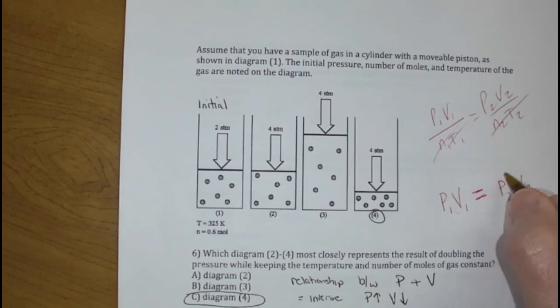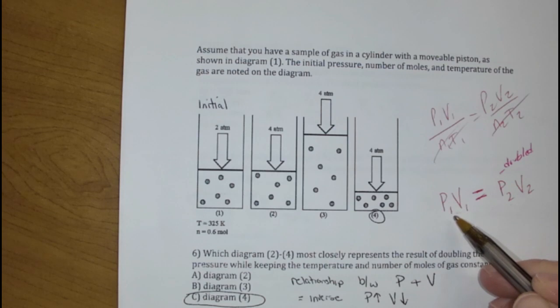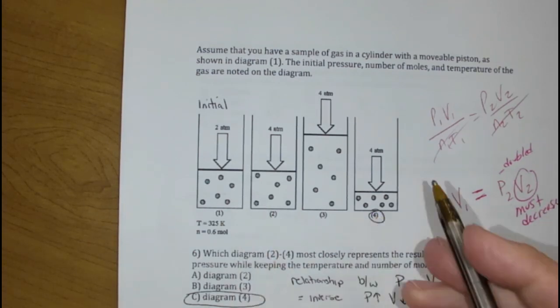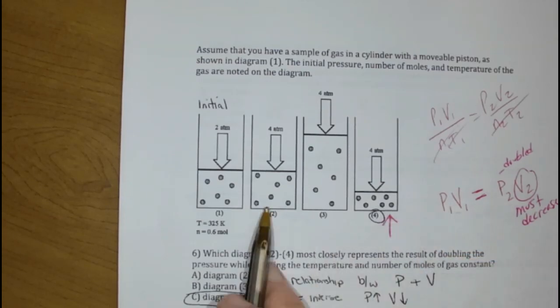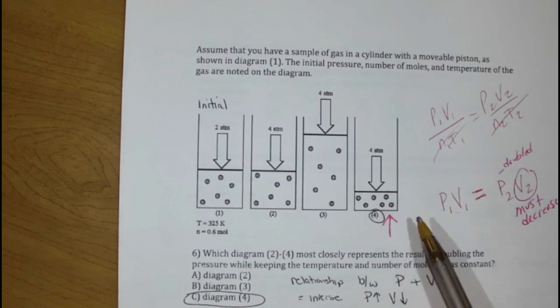So if this pressure is doubled, the only way that these two things multiplied together can still equal whatever this was over here, this must decrease. And the only option for decreasing is this, because this one would stay the same and that one increase. So the answer is C, or diagram 4.